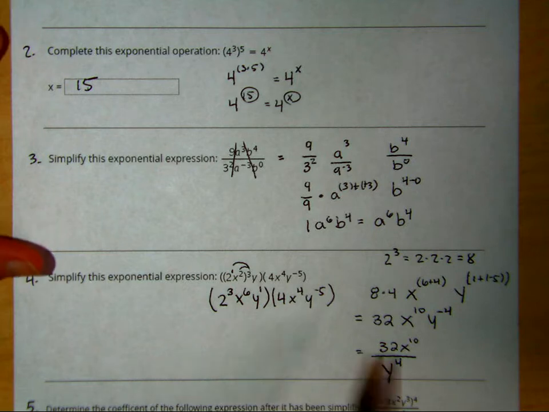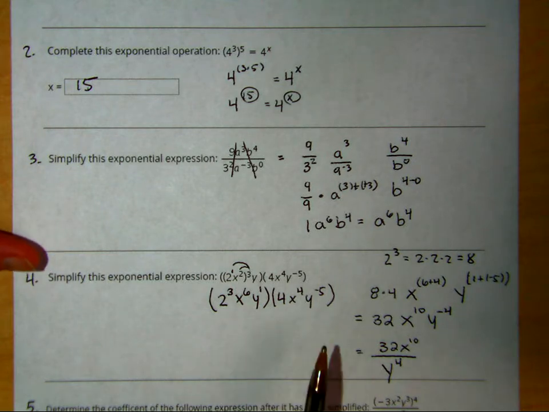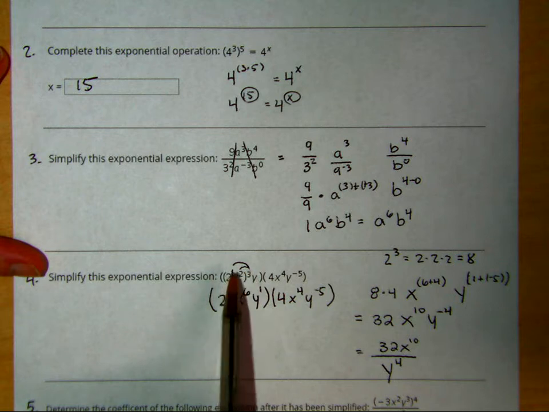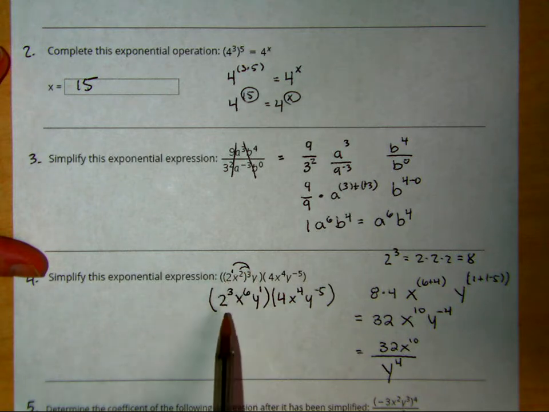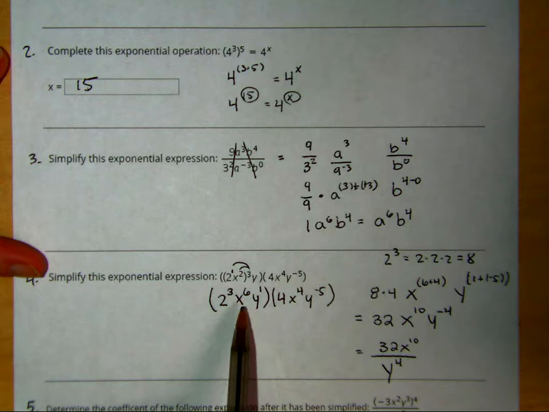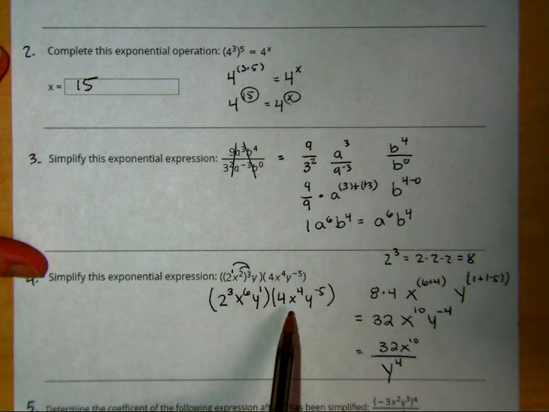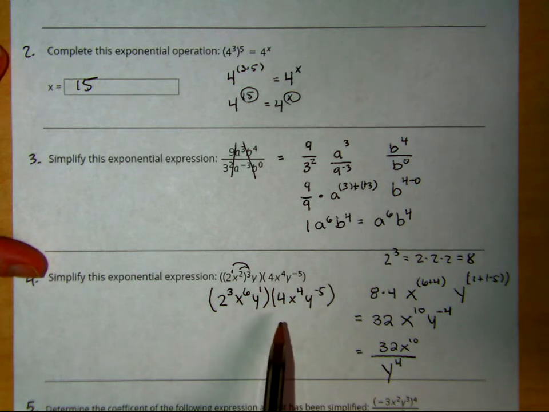Okay, so just to repeat, since the paper wasn't showing, we had to distribute this 3 to both of our exponents and use the power to the power rule to get 2 to the 3rd, x to the 6th, y to the 1st. Then we just carried down the rest of the problem. Then we multiplied these two monomials. When you multiply, you add the exponents. So that's what we did.